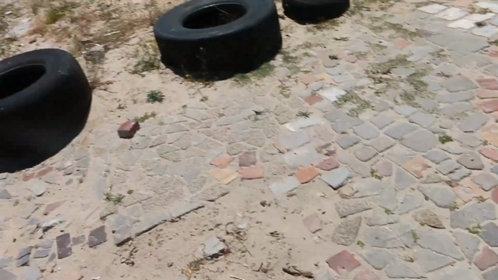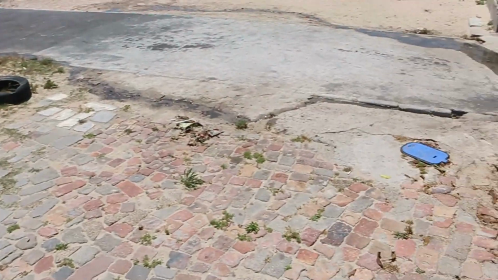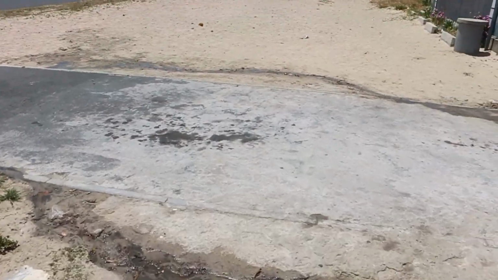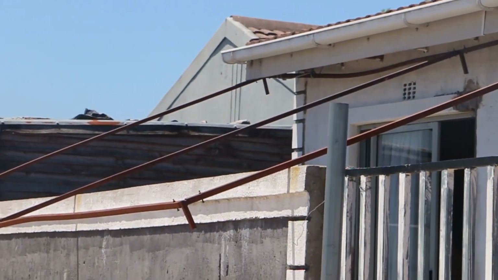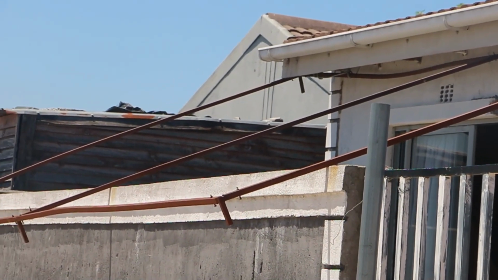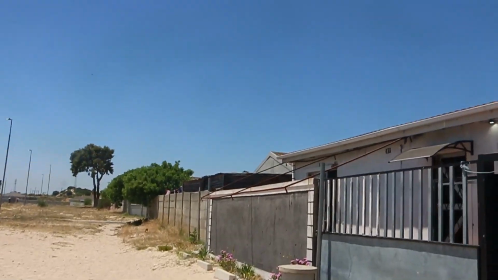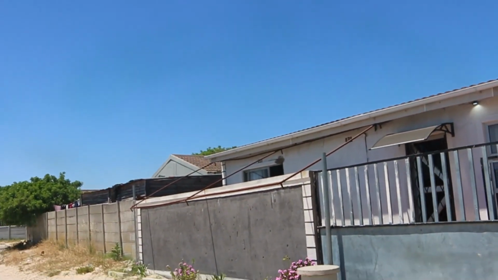So this here, as you can see, great space to do a car wash, right? And there, you see that metal structure that's hanging over the wall there? That is a structure that goes up like a gazebo, but it's a 3x6 structure.